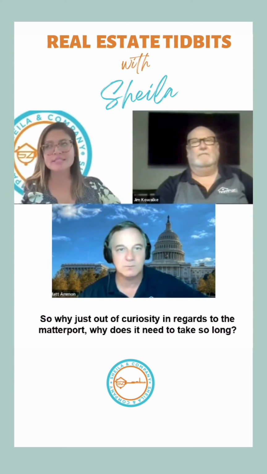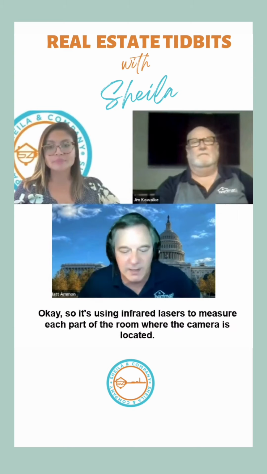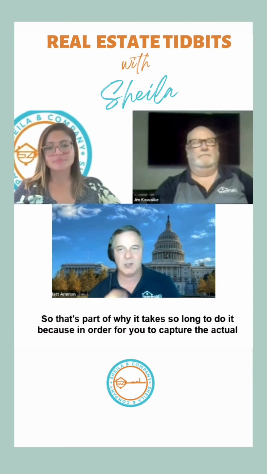So just out of curiosity, in regards to the Matterport, why does it need to take so long? Well, it's using infrared lasers to measure each part of the room where the camera is located. So that's part of why it takes so long, because in order to capture the actual property itself, you have to be able to tie these scan points together so the algorithms can stitch it all together and create the view of the house from inside.